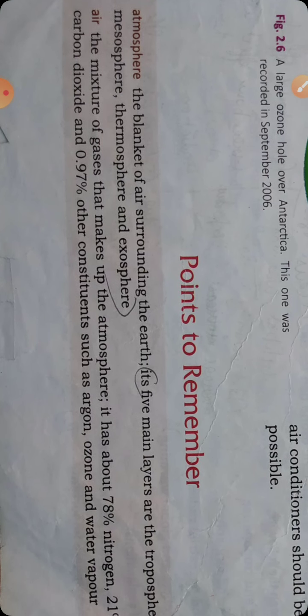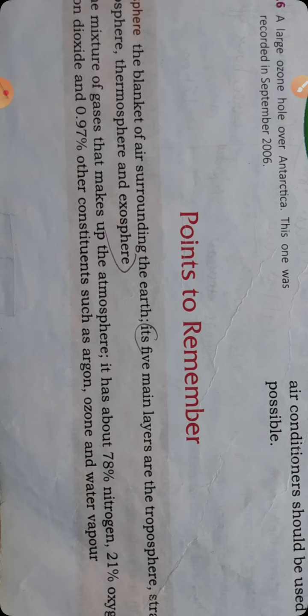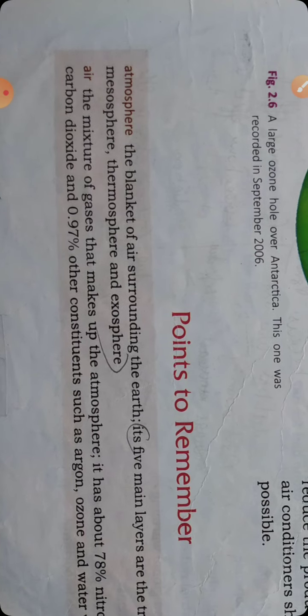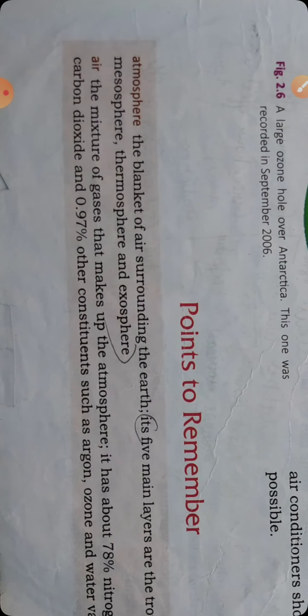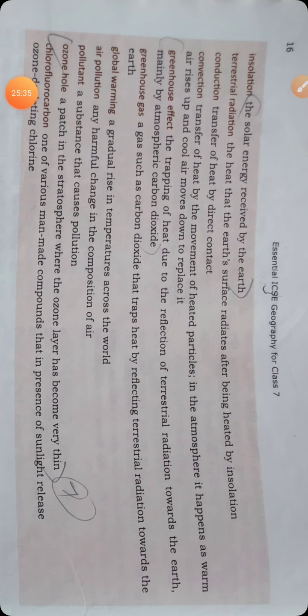I have taught you that the atmosphere is a blanket of air around the earth. It has five main layers: troposphere, stratosphere, mesosphere, thermosphere, and exosphere. Second point, I have told you that air is the mixture of gases that makes up the atmosphere. It has about 78% nitrogen, 21% oxygen, 0.03% carbon dioxide, and 0.97% other constituents such as argon, ozone, and water vapor. Okay, so this I have taught you.